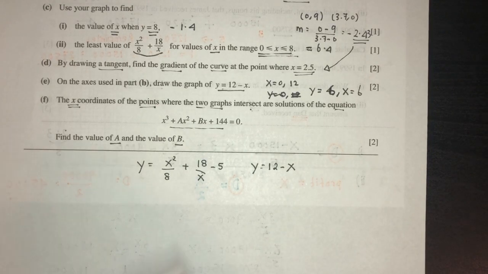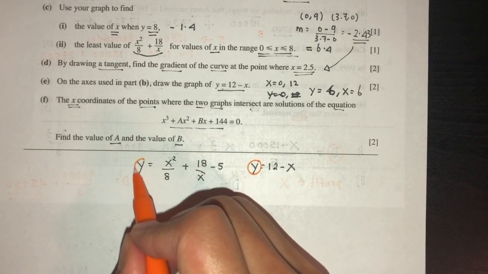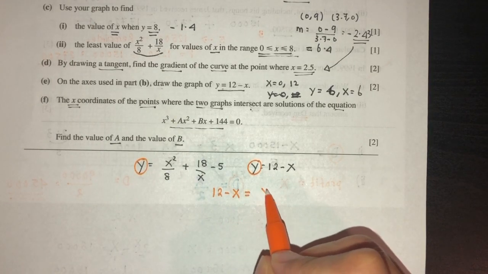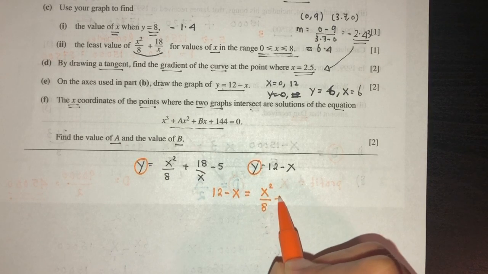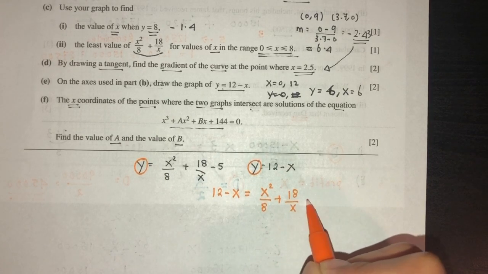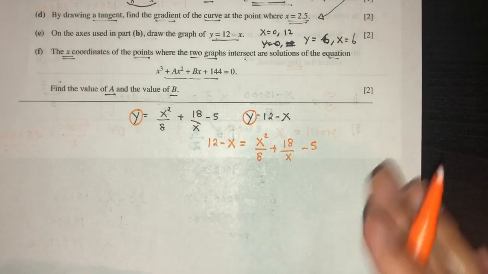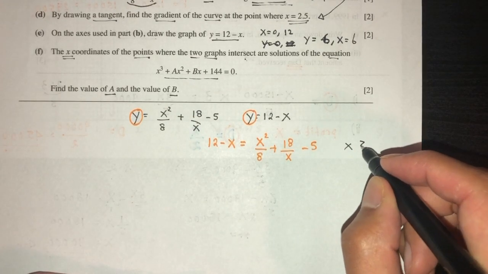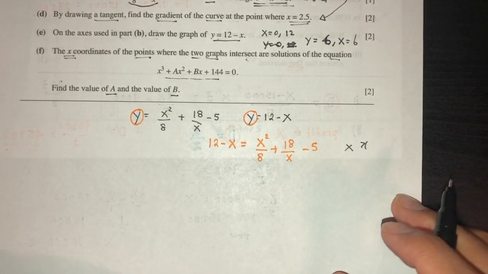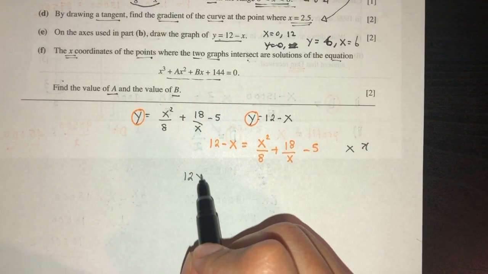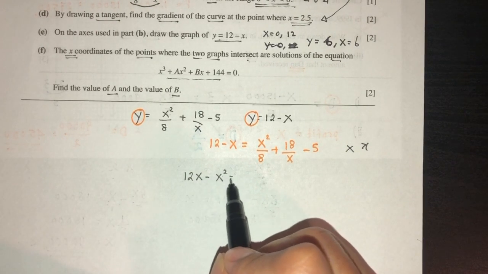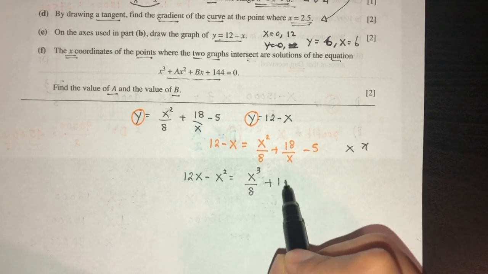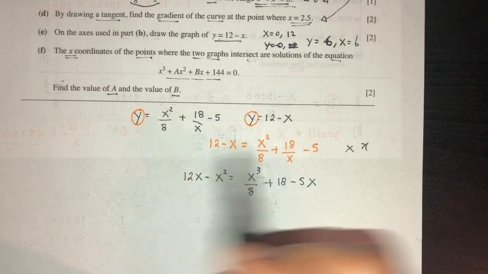Now from this, we can solve the simultaneous equations. So you will have 12 minus x is equal to x squared over 8 plus 18 over x minus 5. Now if you want to first eliminate the x in the denominator, multiply by x everywhere. So you will have 12x minus x squared is equal to x cubed over 8 plus 18 minus 5x.